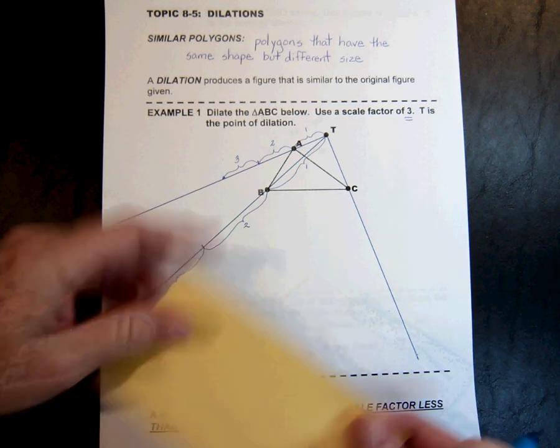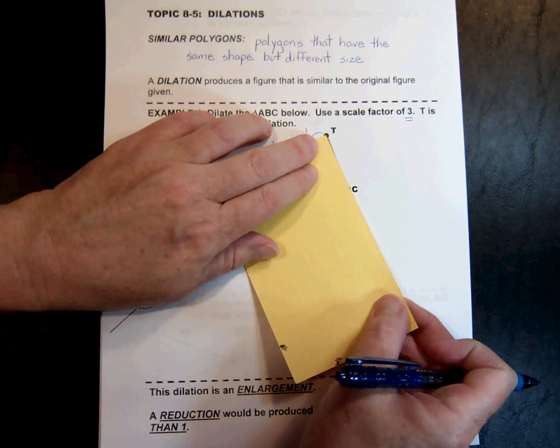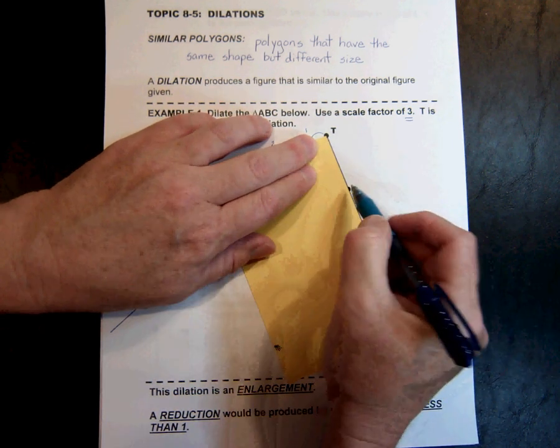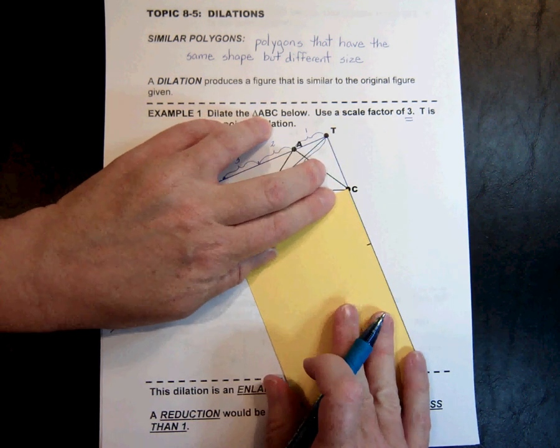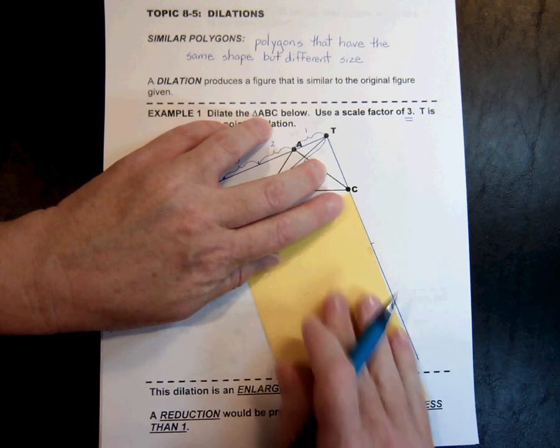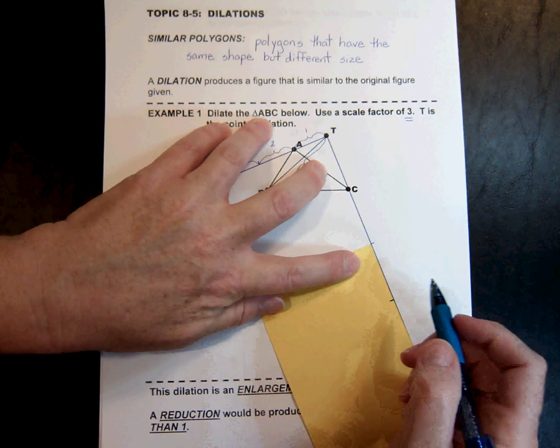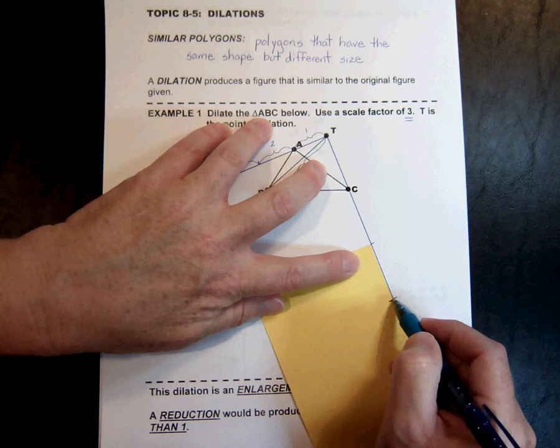So now I'll come around on this side of the card. From the center of T to the center of C, make a mark. That's 1 times larger. This would be 2 times larger. I'm marking this as 3 times larger.